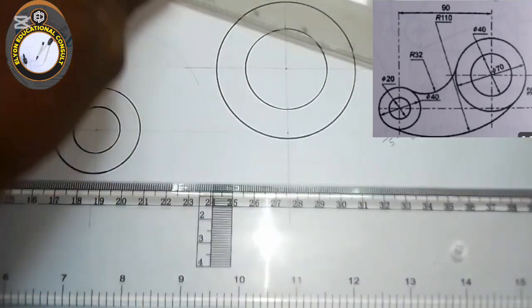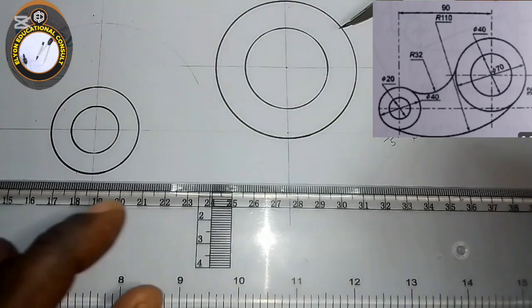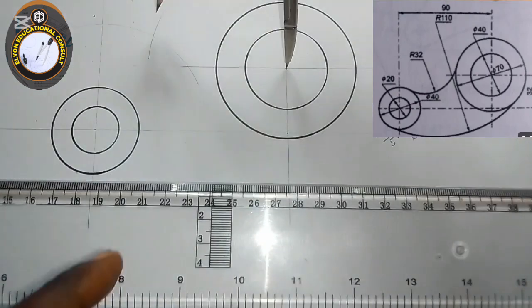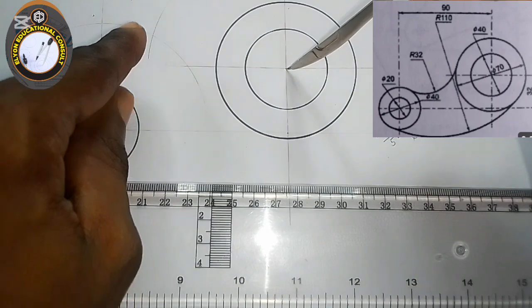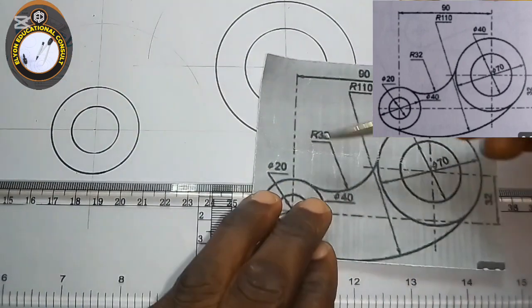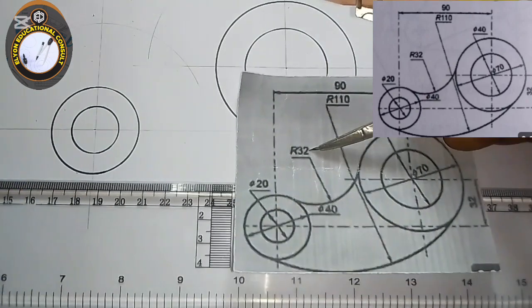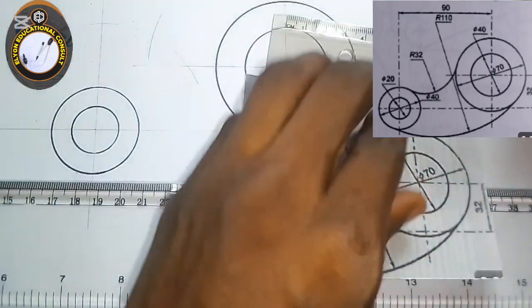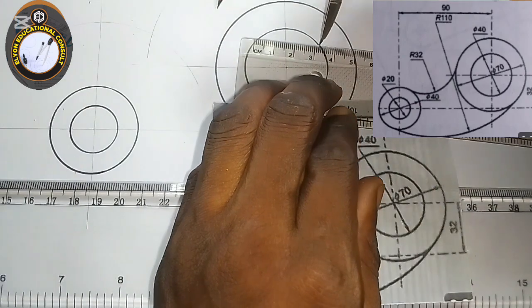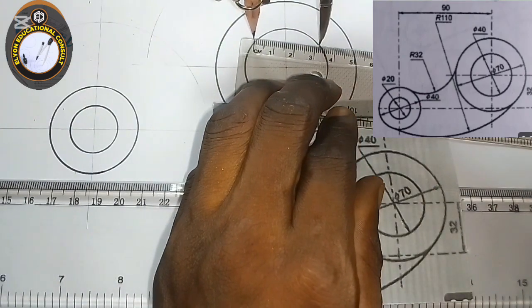I'm going to place that now at the center of this circle, which I will use to cut this, which will intersect at that point. Now to draw this arc, stretch your compass back to 32. To 32. So this is 32 now.